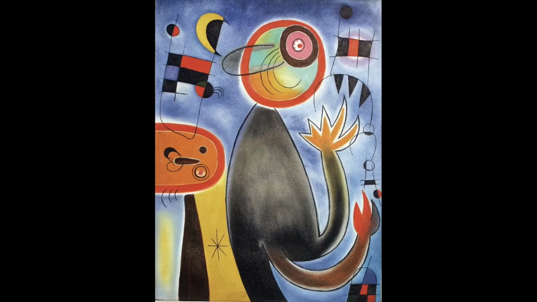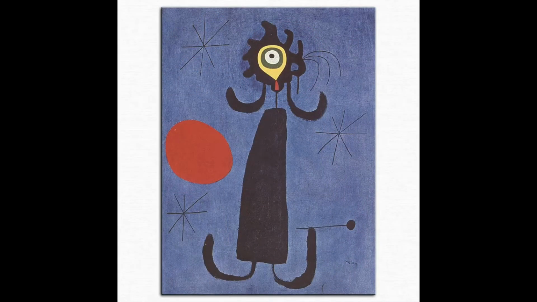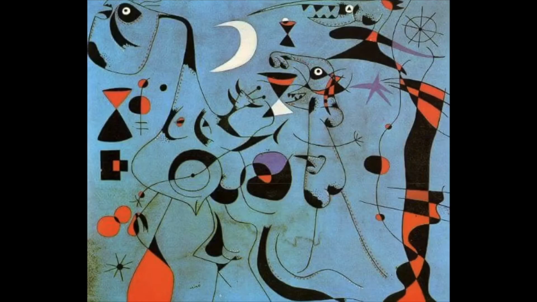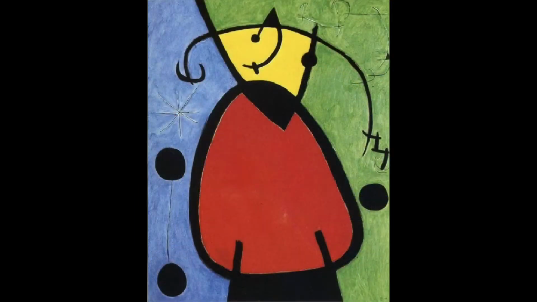Which shapes mean anything to you? Which shapes look like something? How do the colors make you feel? How do the shapes make you feel? How do they look together? How do the thick lines and thin lines make you feel? How does this big yellow make you feel? How does this big red and blue make you feel?